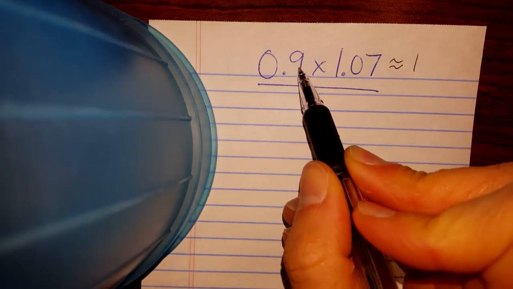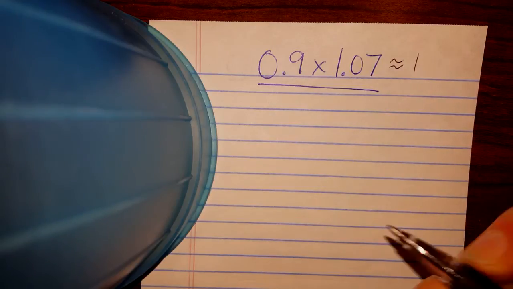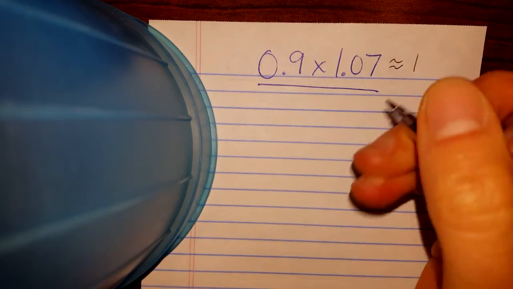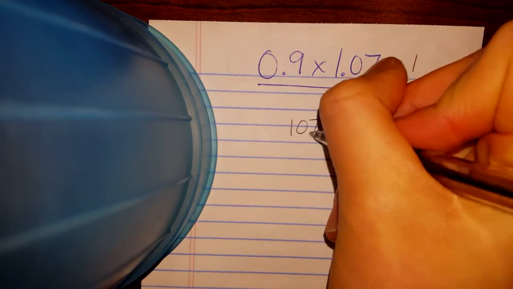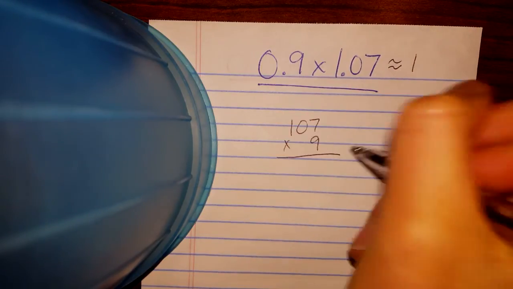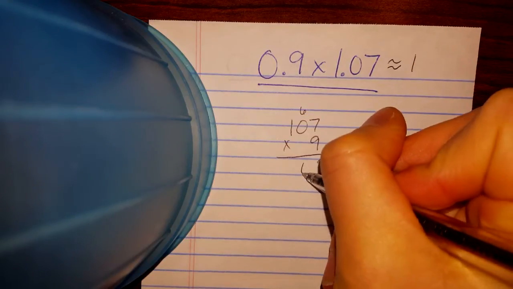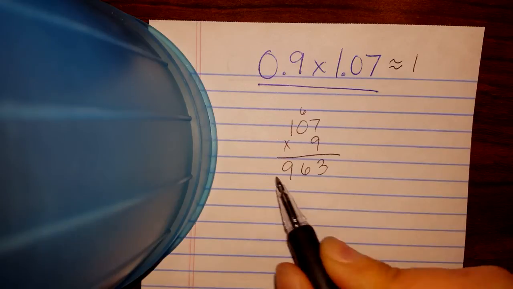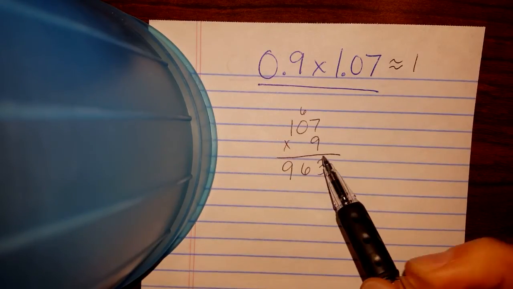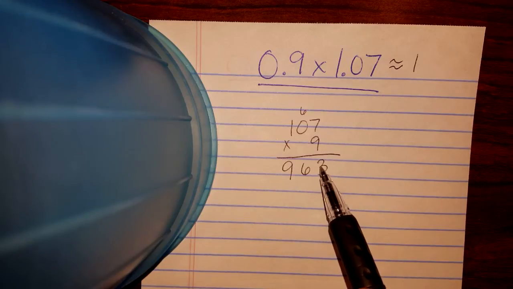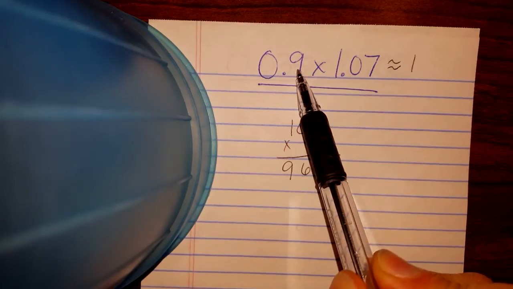So I'm going to multiply these as whole numbers, then put the decimal back in. So I've got a whole number of 9 and a whole number of 107. If I multiply those out, I get, let's see, 963. But I need to put a decimal back in because that's nowhere near my estimate. So here I've got 1, 2, 3.